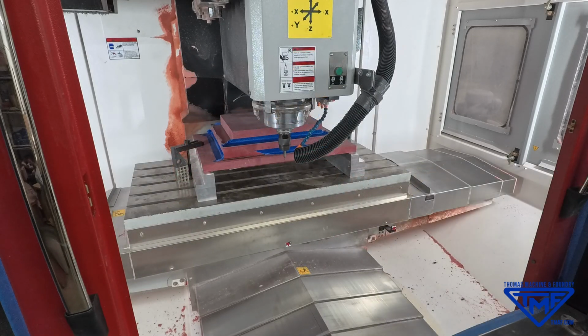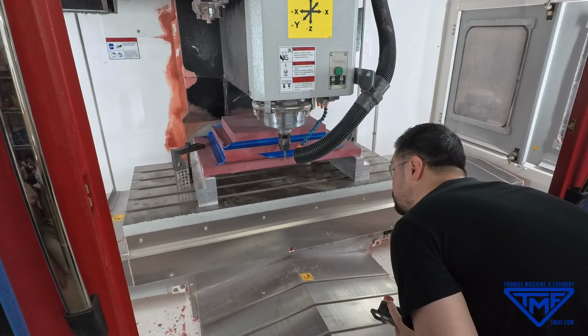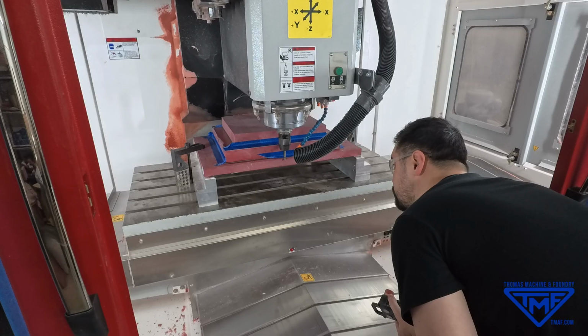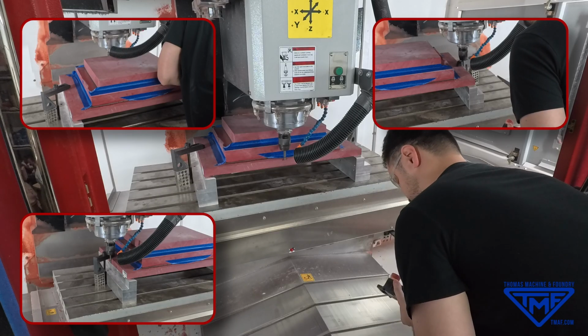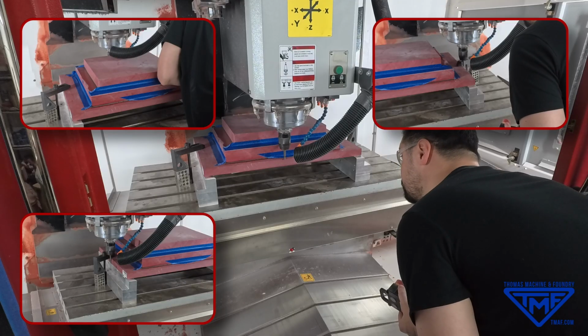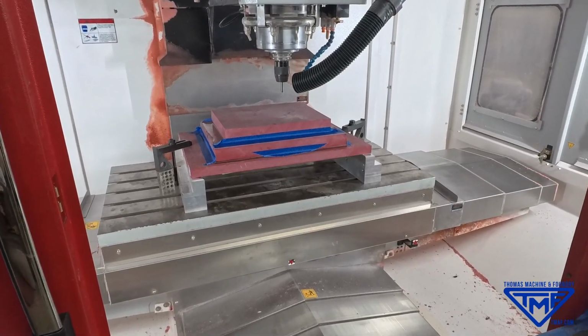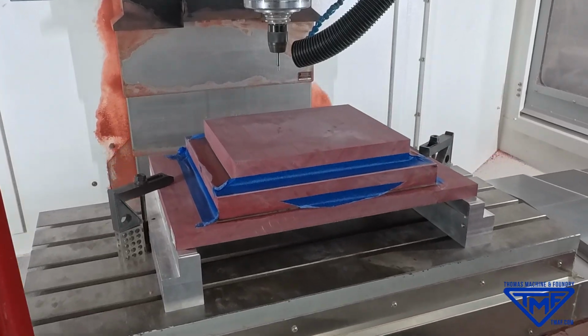Next is finding the true location of the pattern on the machine. Using a specialty tool called an edge finder, we locate the outside edges of the raw pattern blank. Front, back, left, right. These measurements allow the machine to calculate the exact center of the pattern. Now we know where the pattern is located, but we still need to create reliable reference surfaces that will remain consistent throughout the entire machining process.